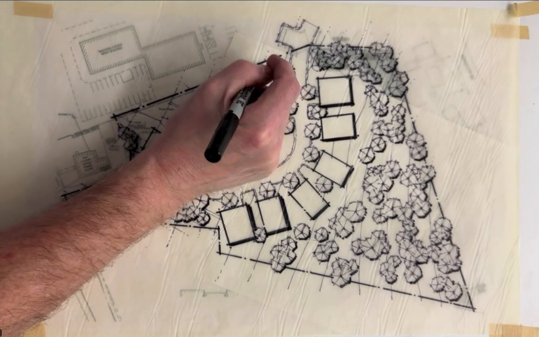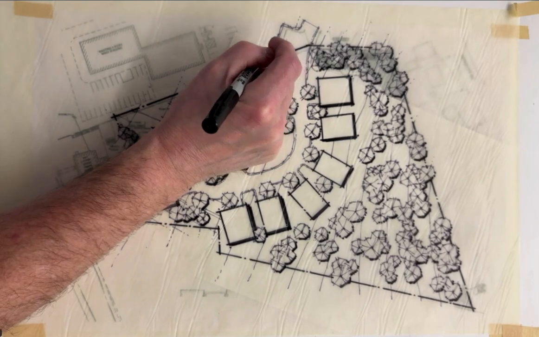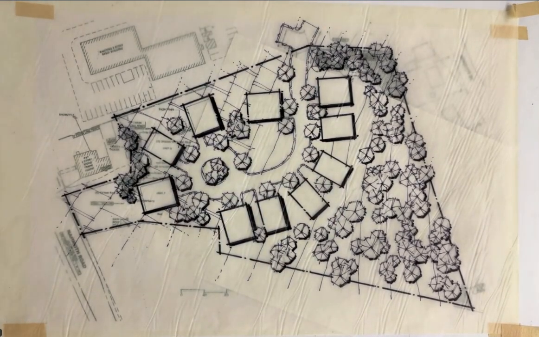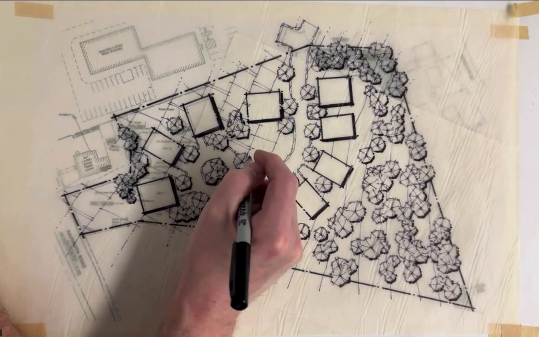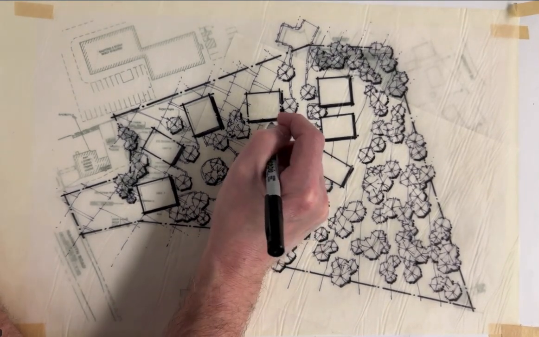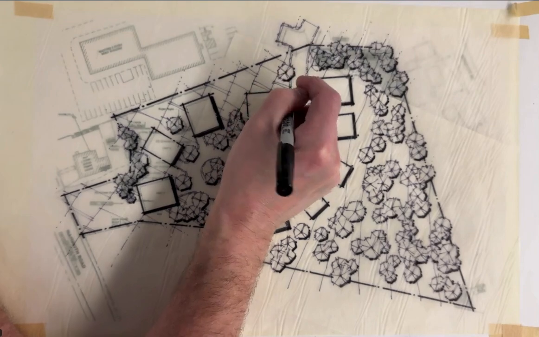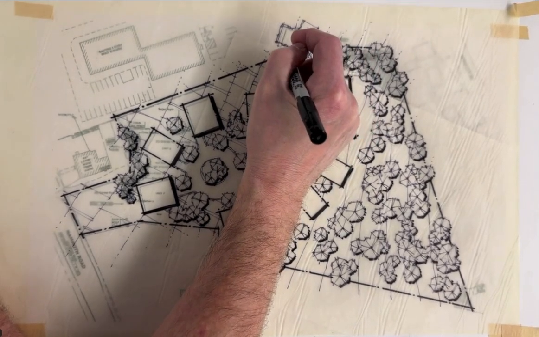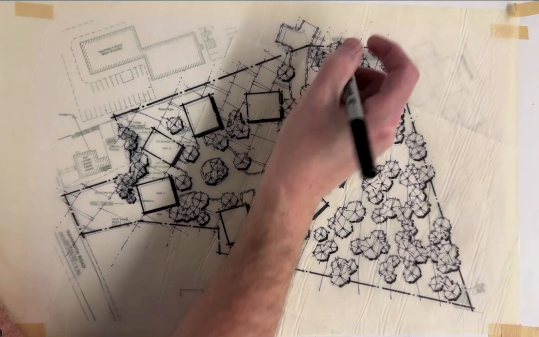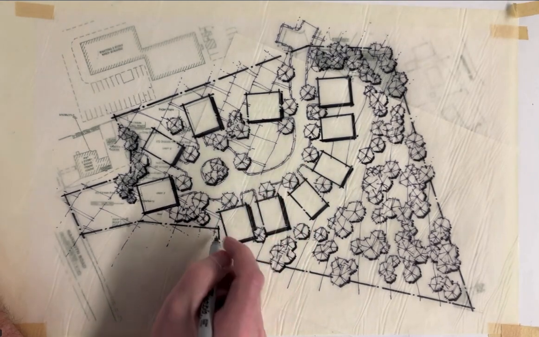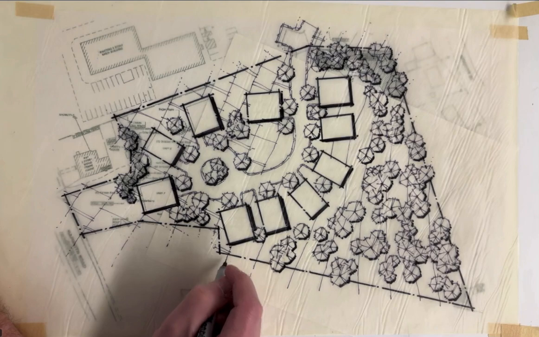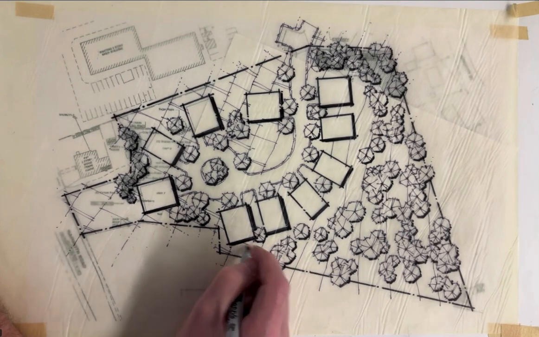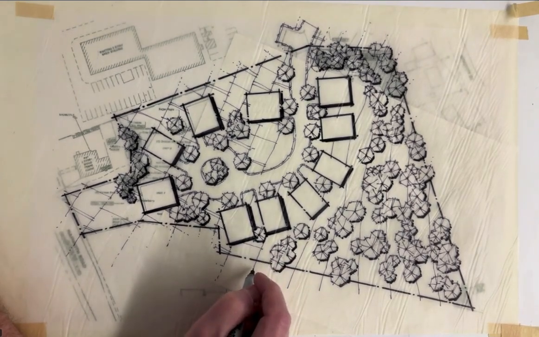Kind of alternating them. We're making some progress. Once I get done with the grass, about the only other texture I'm really going to worry about is I am going to put some stippling on the roads.